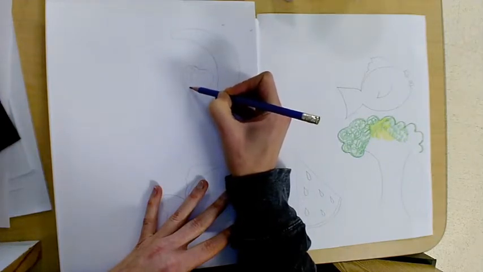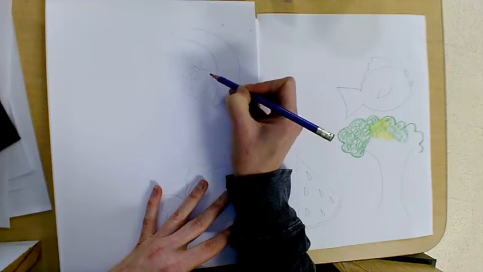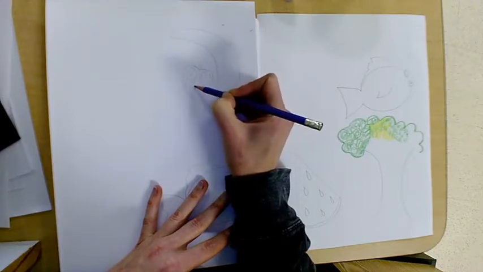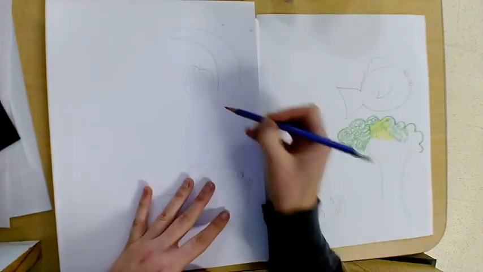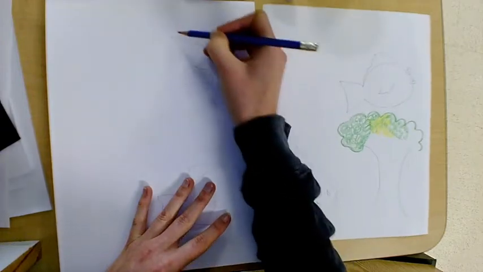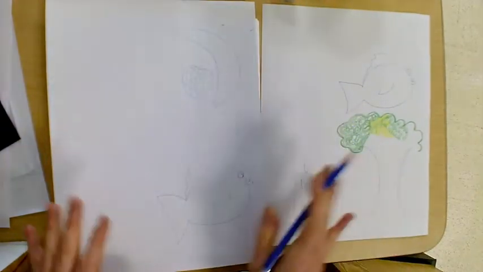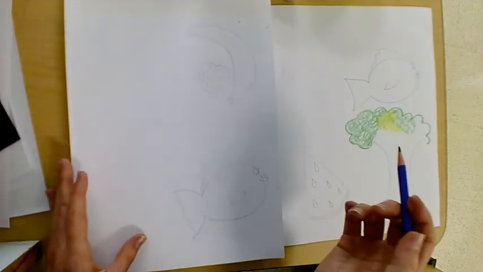I'm adding my seeds to my strawberry. I'm taking my time, and the banana I might just draw my line so that when I color it in later. Right now we're not at the coloring phase yet, I was just giving you an idea.